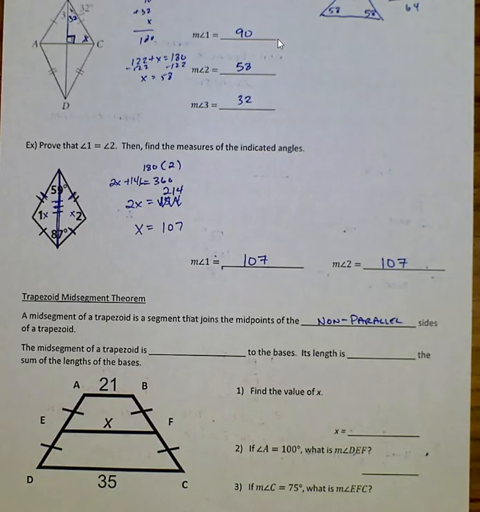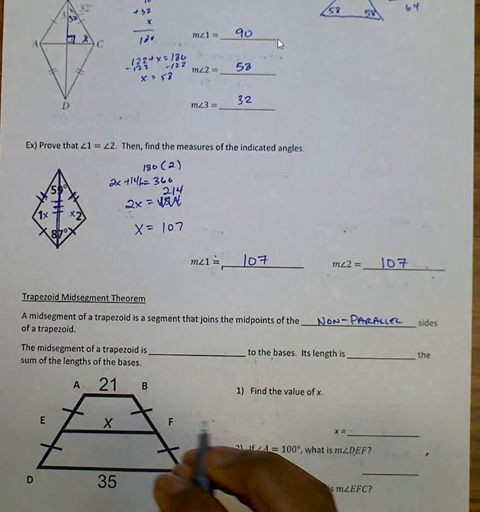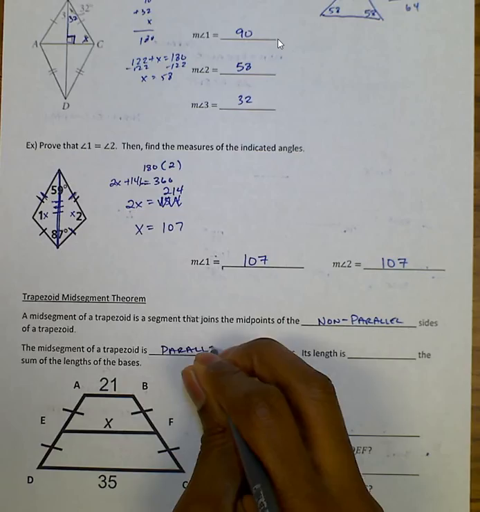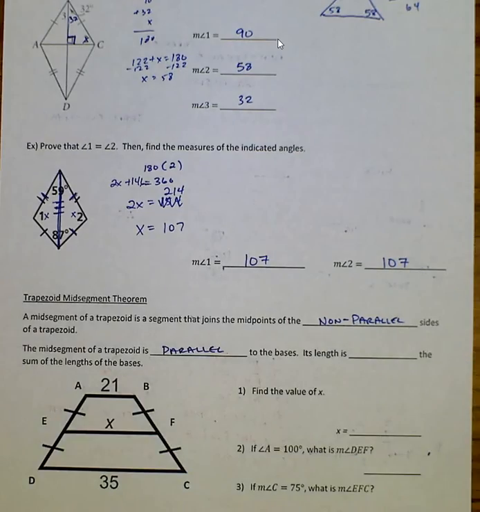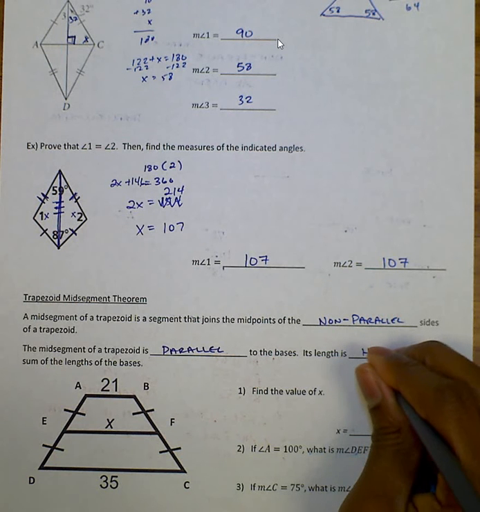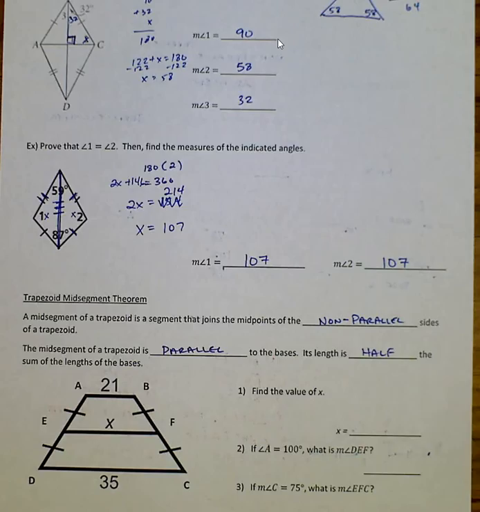The mid segment is parallel to the bases. And its length is half the sum of the lengths of the bases.